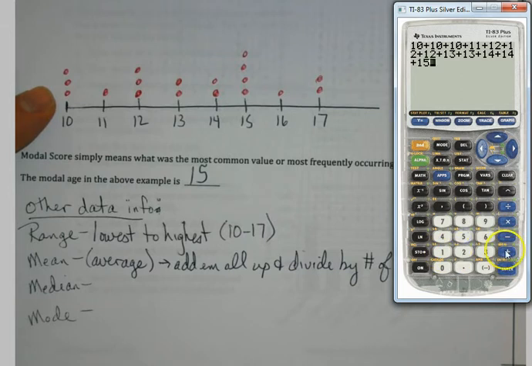So as I'm doing this, it probably would have been wise for me to be paying attention to how many numbers there are. Can somebody count up the dots for me and tell me how many dots there are, so when I get done I can just divide by that number? 15. Okay. So once I add all those up, I'm going to divide by 15.